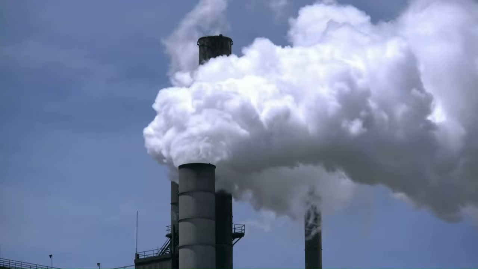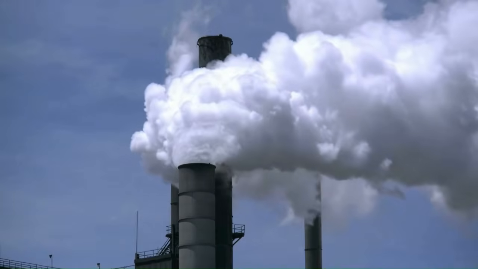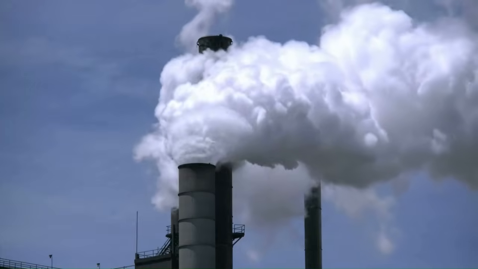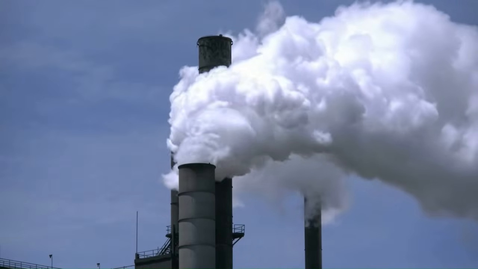People living within this factory or this place where the gas is drilled can suffer from many breathing problems because of the pollution in the air.